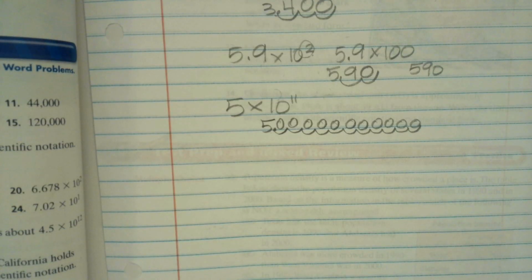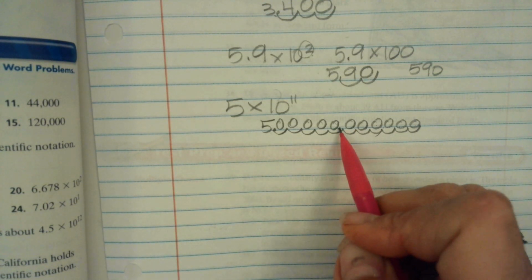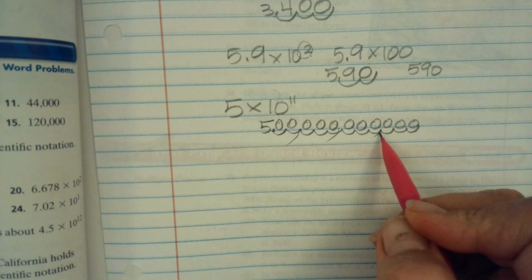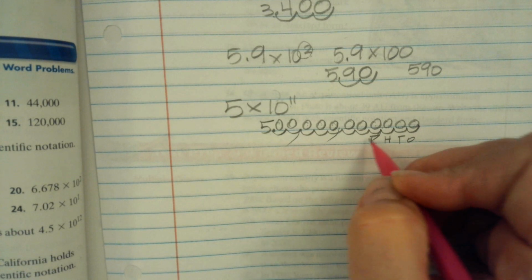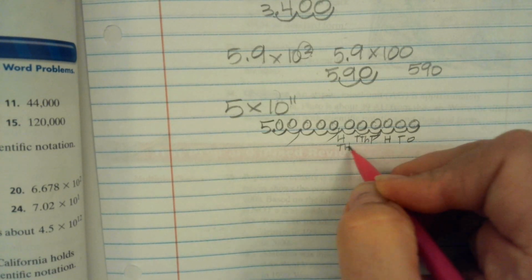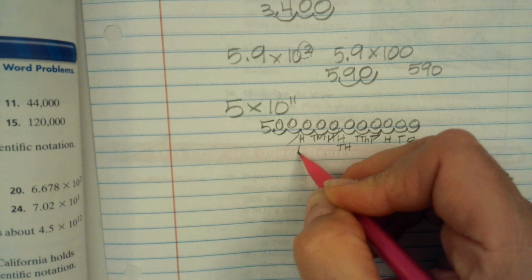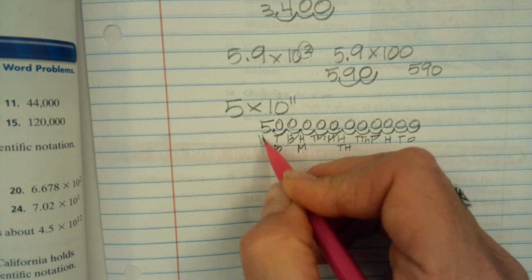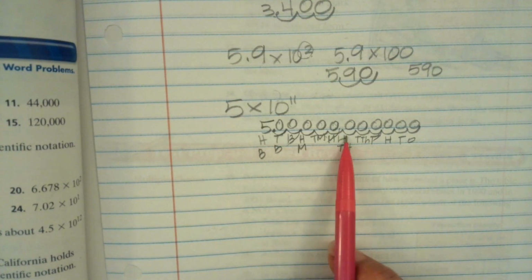We can put our commas in. So 1, 2, 3, comma, 1, 2, 3, comma, 1, 2, 3, comma. So this is the ones, tens, hundreds, thousands, 10,000s, 100,000s, millions, 10 millions, 100 millions, billions, 10 billions, 100 billions. So this number is 500 billion.